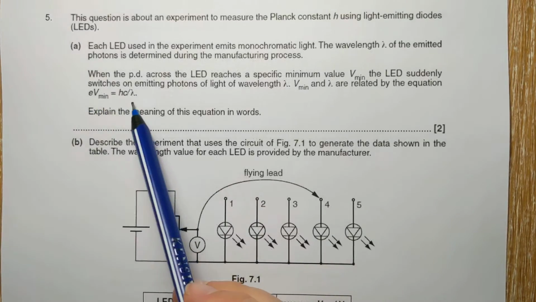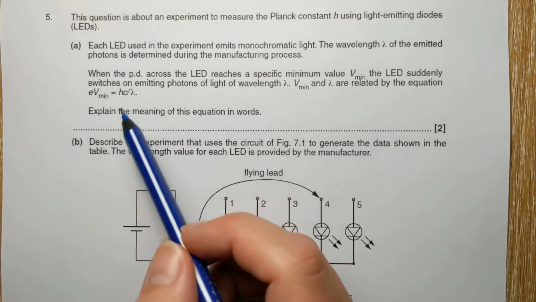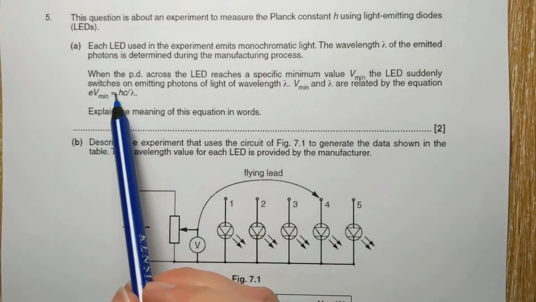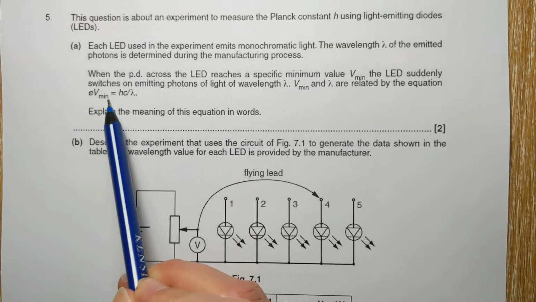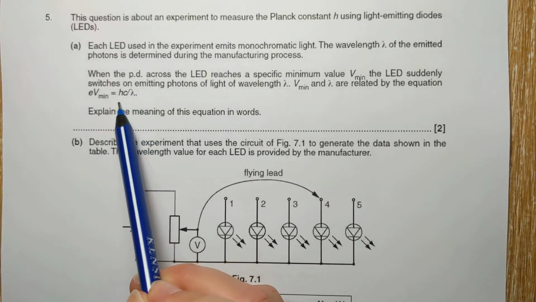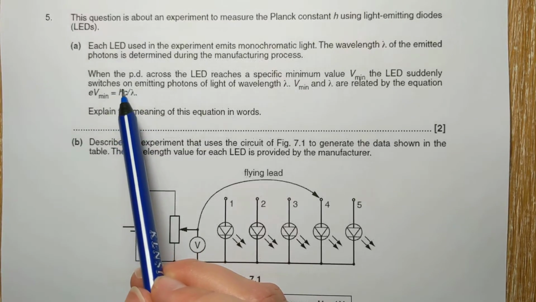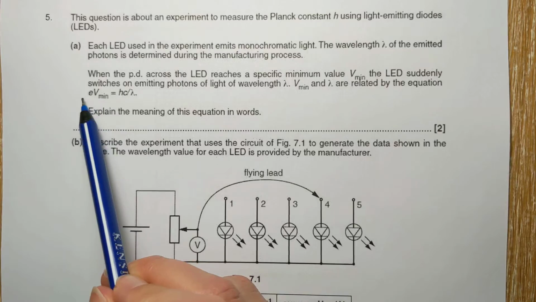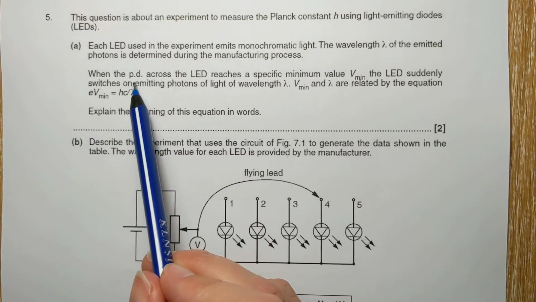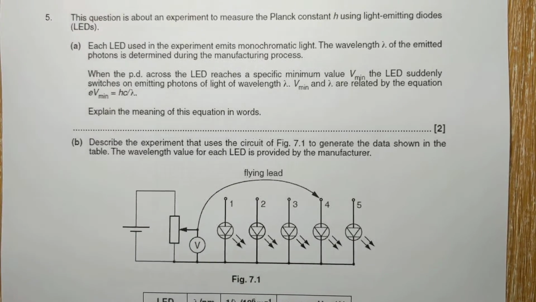Okay, now I wasn't sure what they meant here. When it says explain the meaning, I wasn't exactly sure what they wanted. So remember, if you're not sure, give more detail, loads of detail to make sure you get the marks. So I would have said that this is the kinetic energy of the electrons going through the LED, and it gets turned into the energy of the photon that comes out. And in fact, the mark scheme says the first mark is for saying that this is the energy of the electron, and that equals the energy of the emitted photon. So I think I'd have been okay there, both marks.